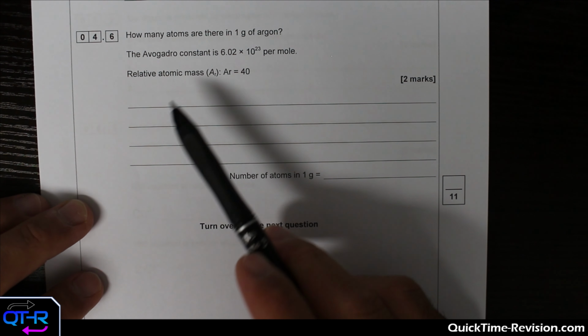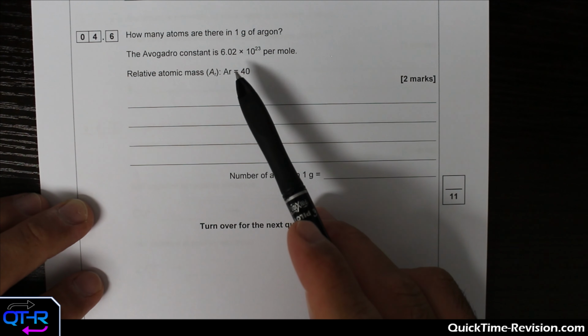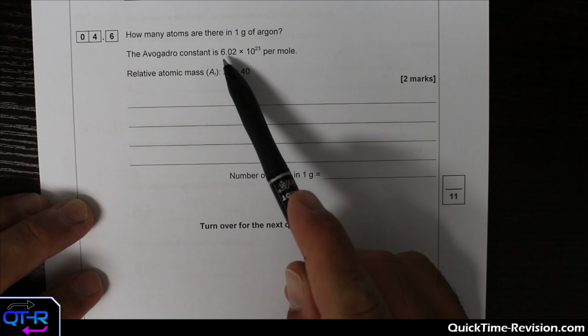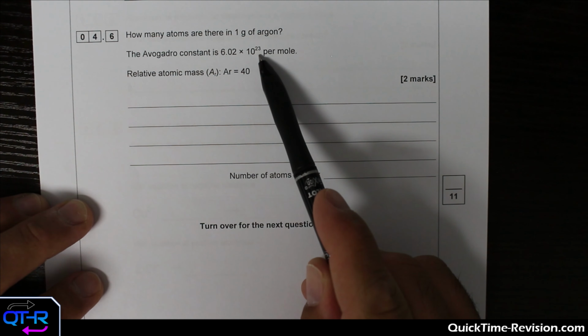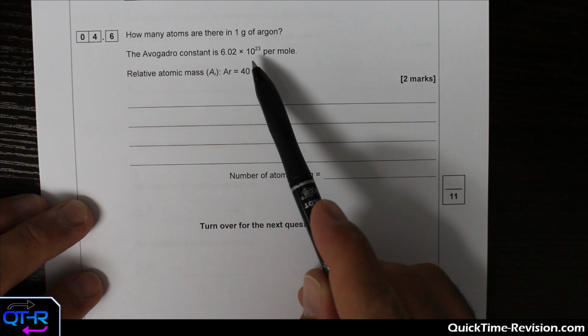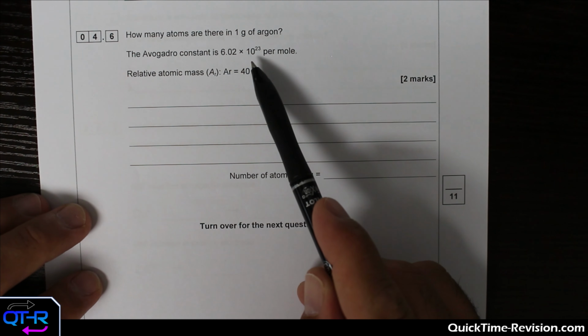Avogadro's constant, 6.02 times 10 to the power of 23 per mole, means that there are that many atoms of a specific element in the number of grams that matches its relative atomic mass. So for instance, the atomic mass of carbon is 12.